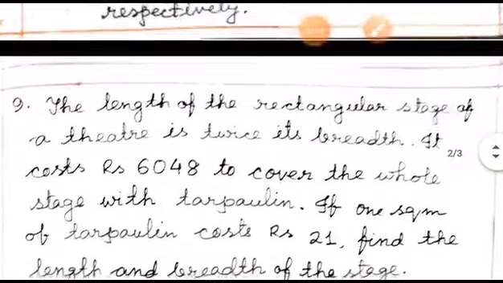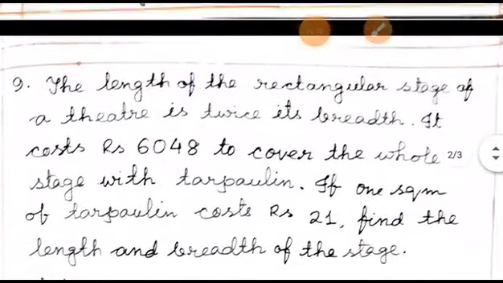Now next question, sum number 9. Let's read out the sum first. The length of the rectangular stage of a theatre is twice its breadth. So here again the length is twice the breadth. It costs rupees 6048 to cover the whole stage with tarpaulin. If 1 square meter of tarpaulin costs rupees 21, find the length and breadth of the stage.